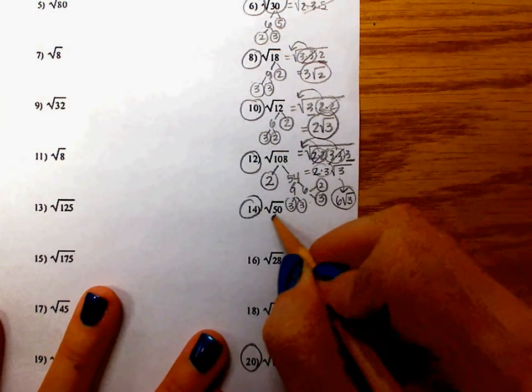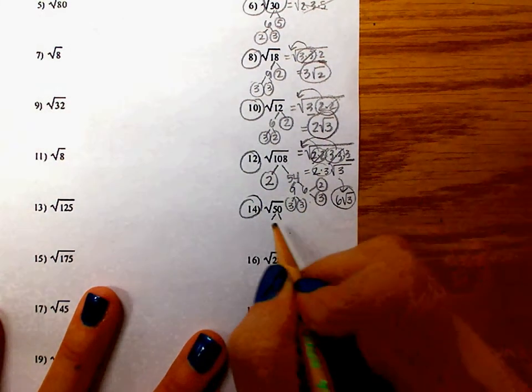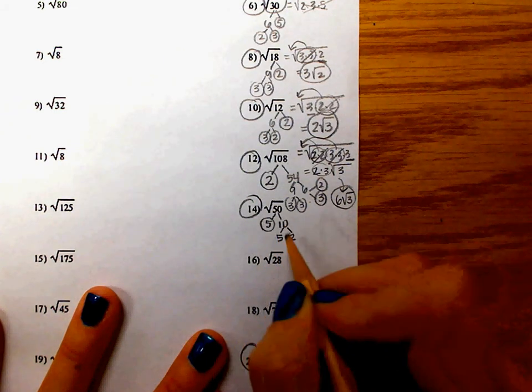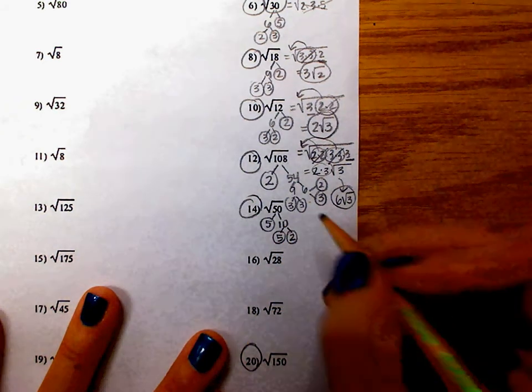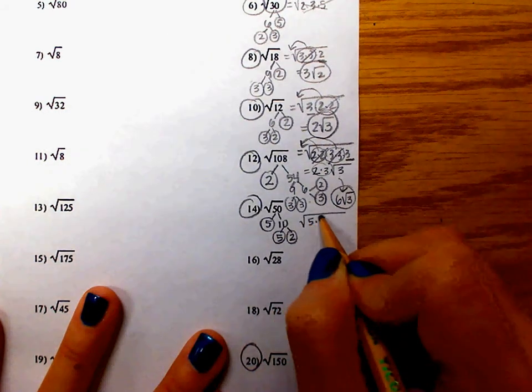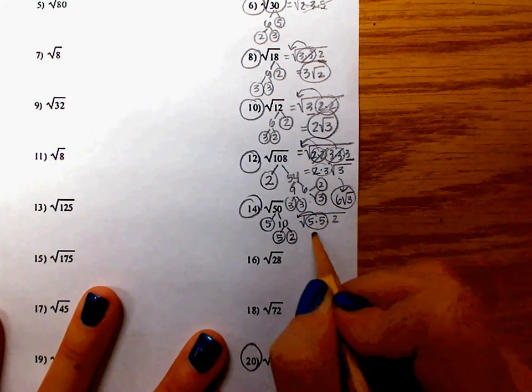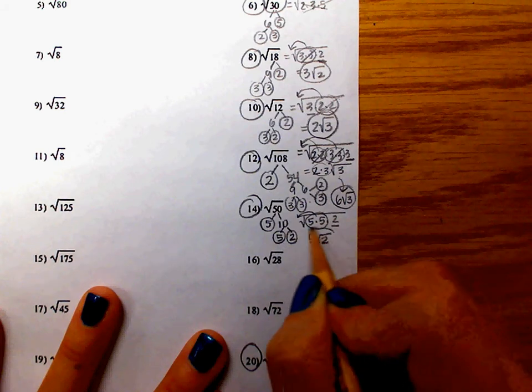Okay? Square root of 50, 5 times 10 for example, and then 5 times 2 for 10, and that comes out to be 5 and 2. So then we get 5 times 5 times 2. A pair of 5 times 5 comes out to be 5, and then root 2.